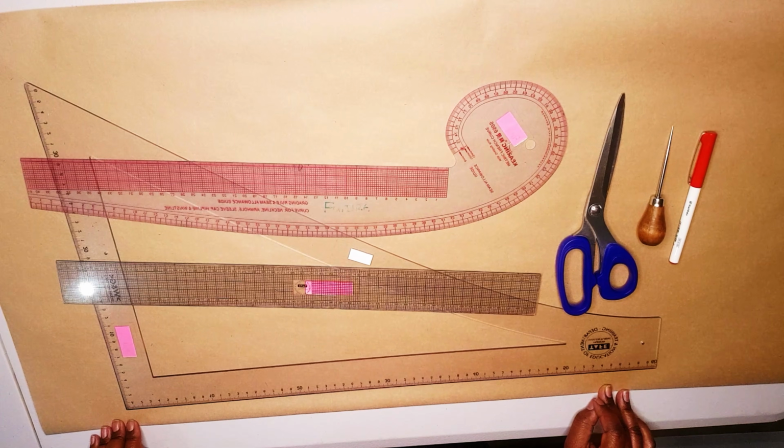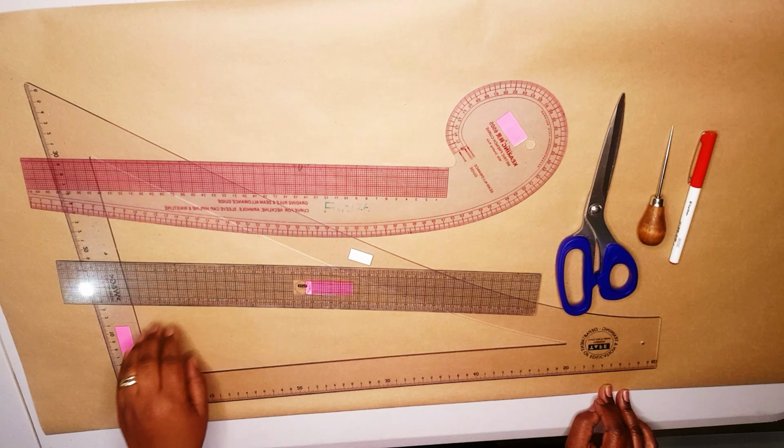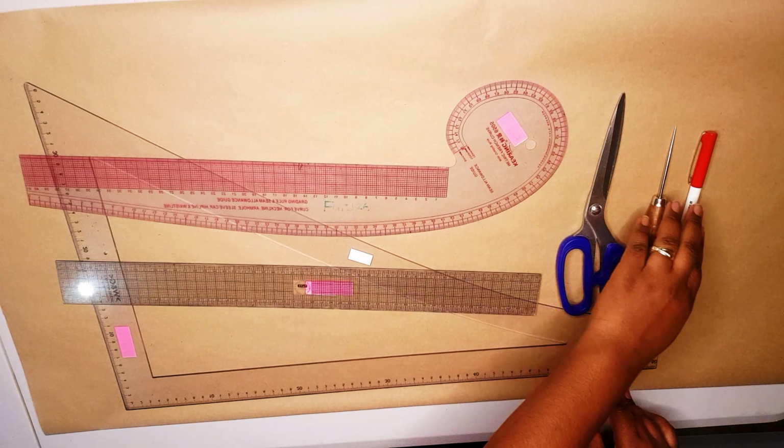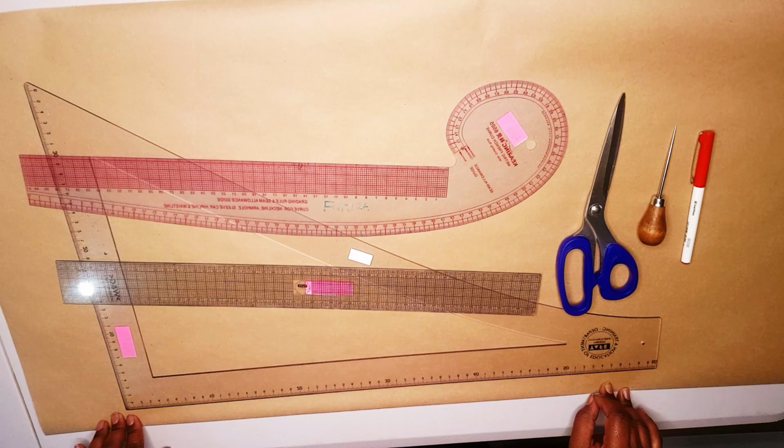Today I'm going to be showing you how to draft a bodice block the easiest way. I'll be using a few tools to help me do this: a square ruler, a straight ruler, a curved ruler, a scissors, an awl, and a marker pen. You instead will be using a pencil. I'm using a marker so you can see what I'm doing.